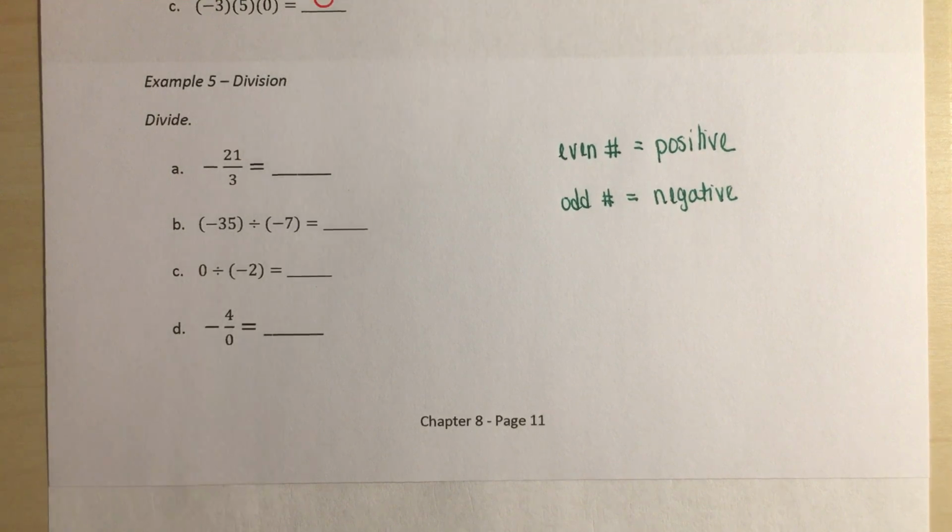Division can take different shapes and different forms. We can write it out. We can do long division. We can write it as fractions. So you could see it approached a few different ways. We just want to think about these rules.